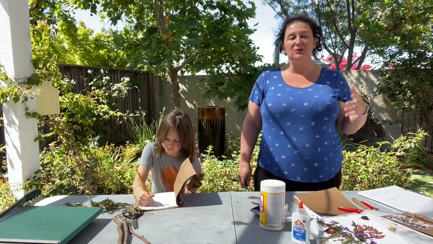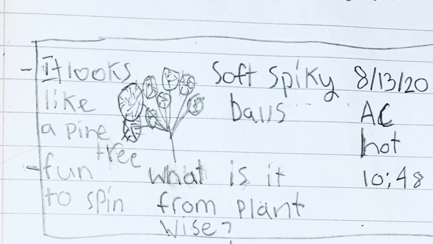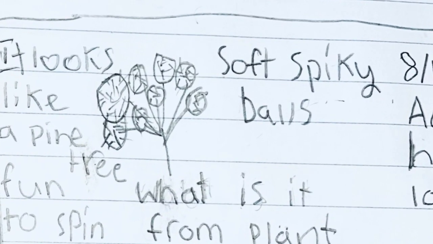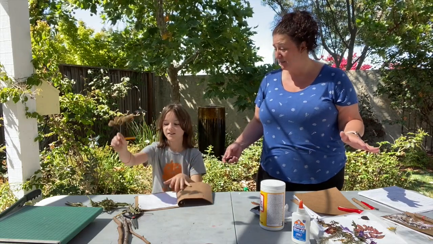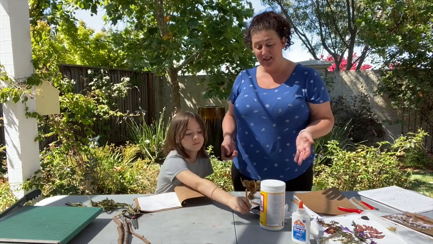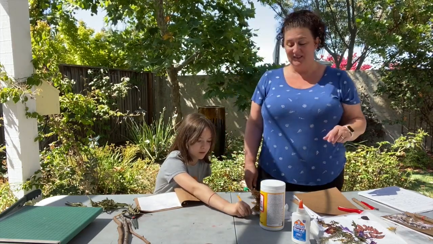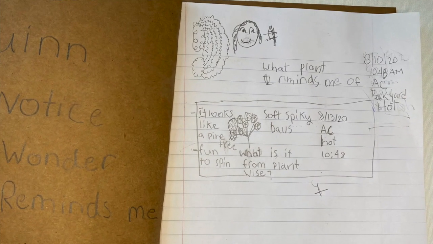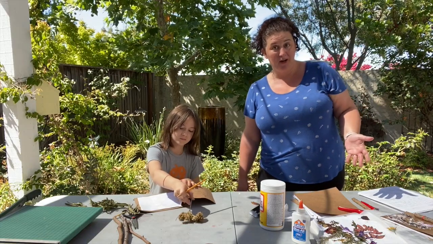So the other things you want to do is maybe if you can, do a drawing. It doesn't have to be exact. It doesn't have to be perfect. Don't worry about it. Just draw what you see as well as you can. Because this is for you to go back and look at later. And maybe share with your parents.